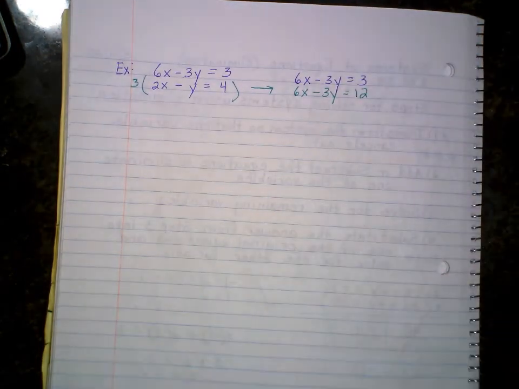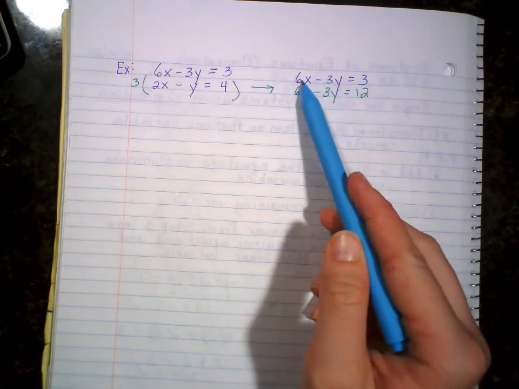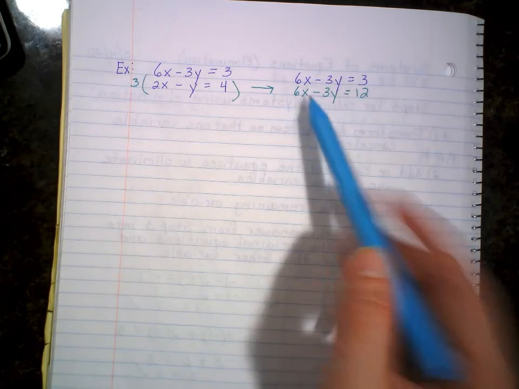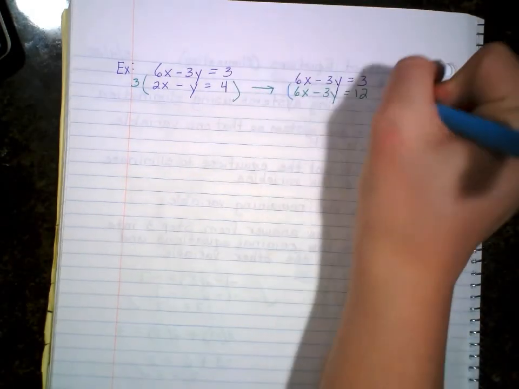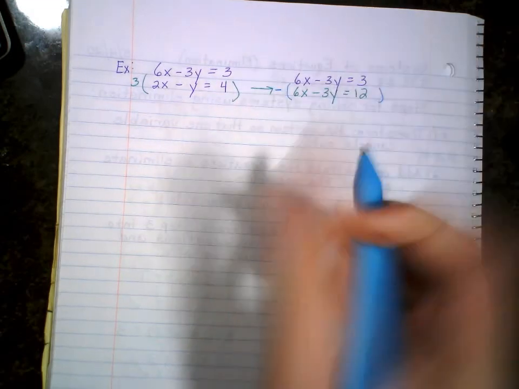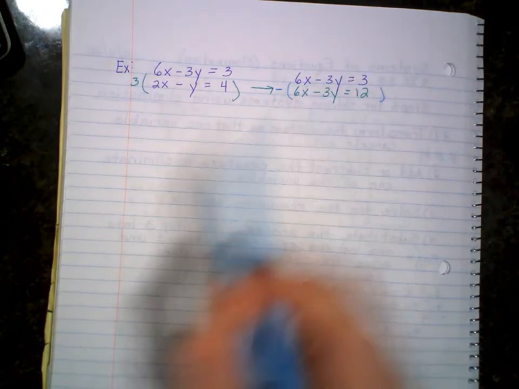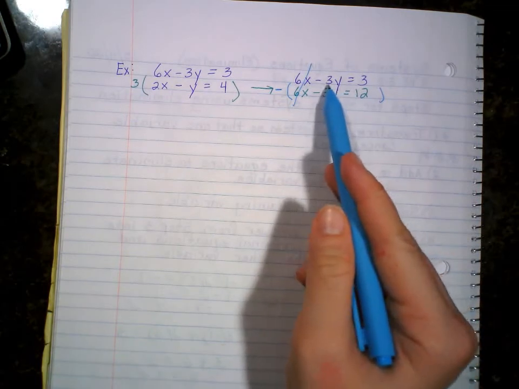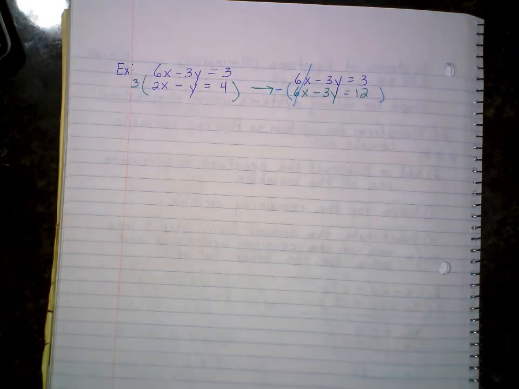Okay, so now we need to add or subtract. Well, which one do you do? Well, let's see. Is 6x plus 6x going to eliminate it? No, it's going to be 12x. So adding doesn't work, so that's when you subtract. 6x minus 6x goes away. Negative 3y minus a negative 3y.